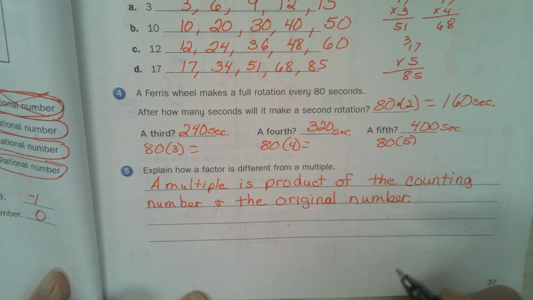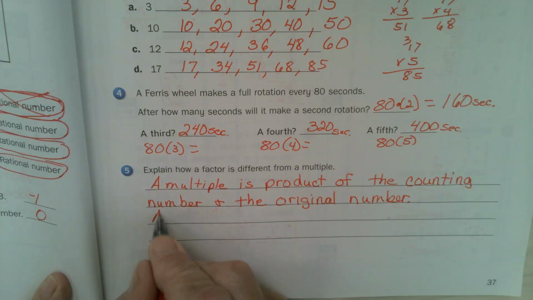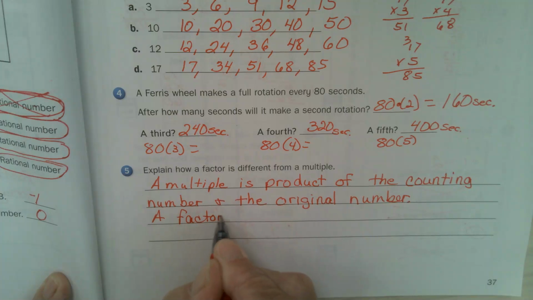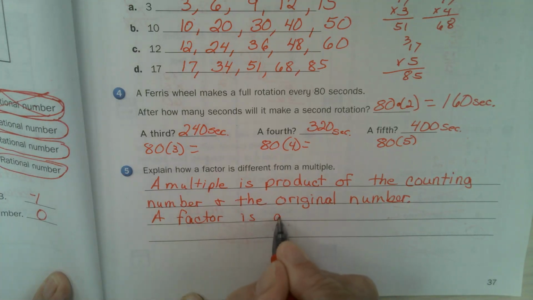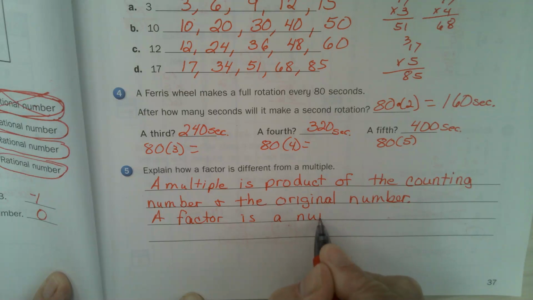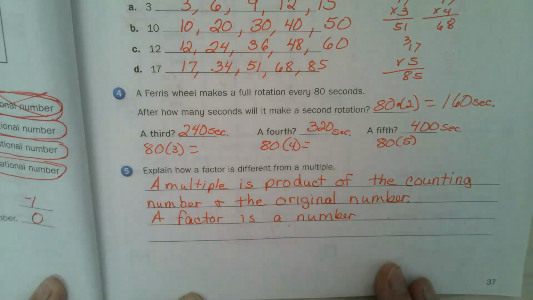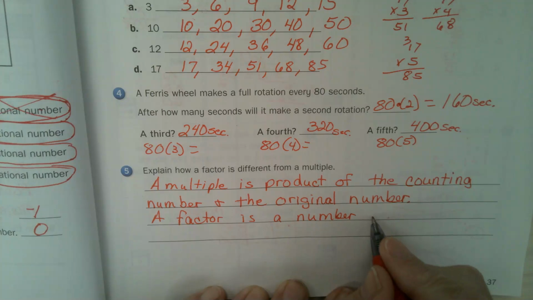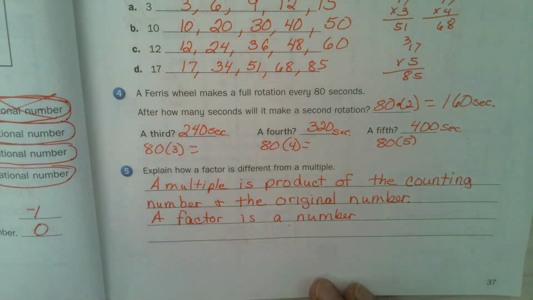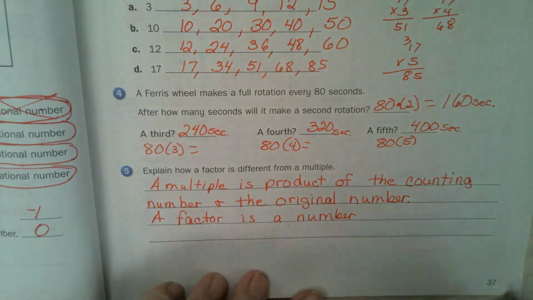A factor is a number you multiply to get the number, or another way to think of it is a factor is a number you can divide into your number without a remainder.